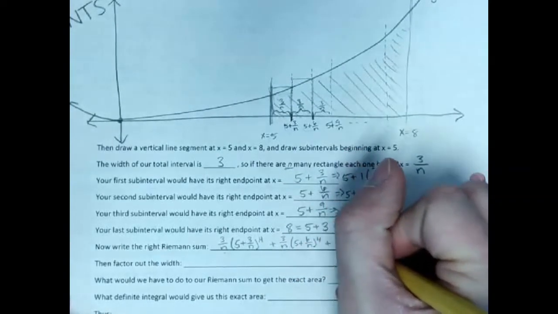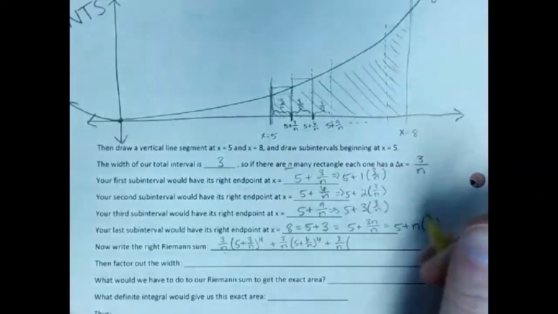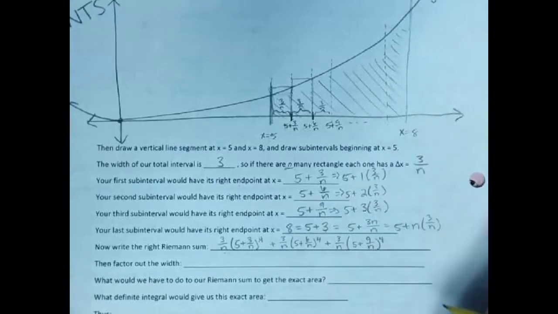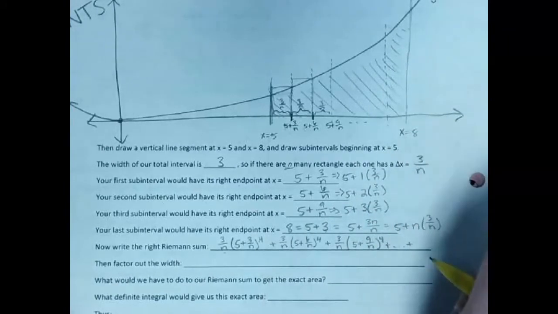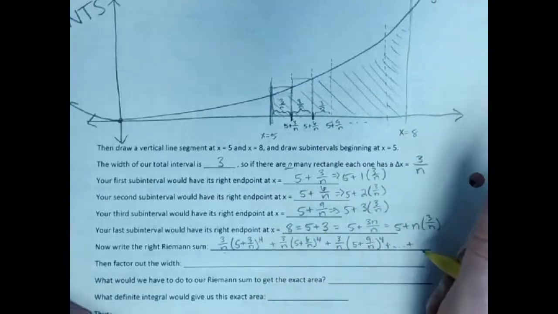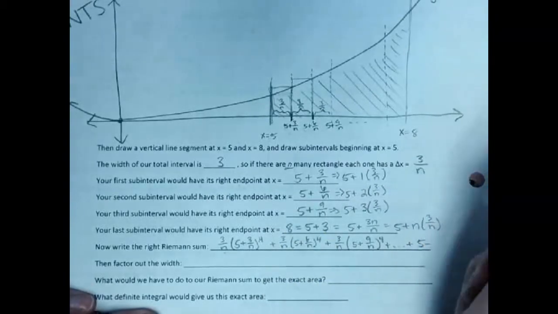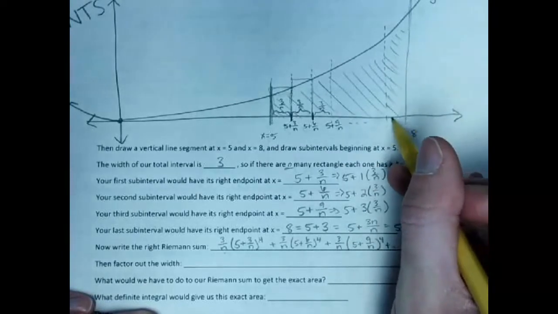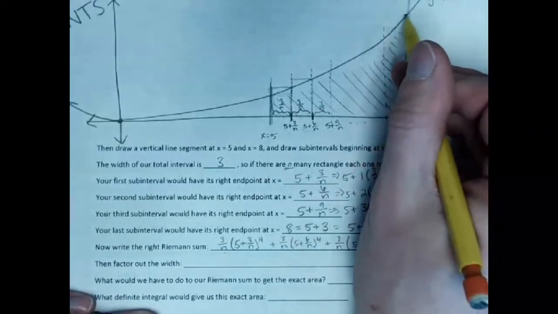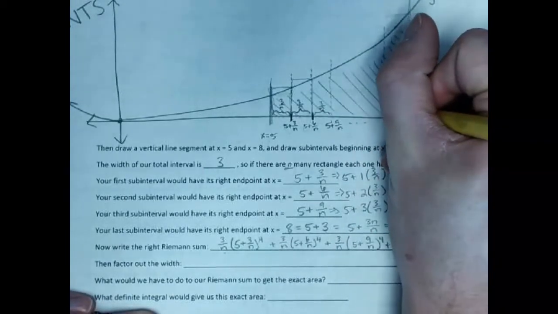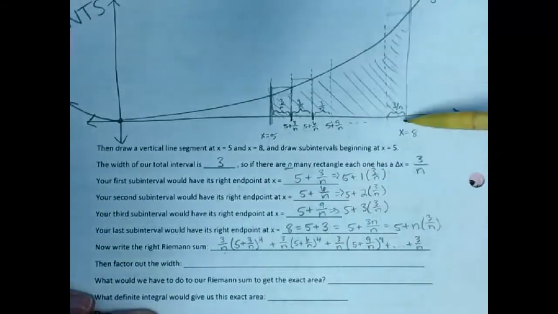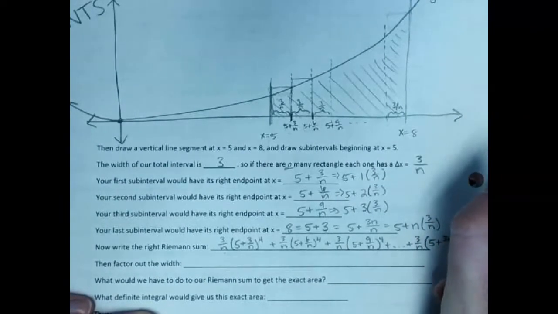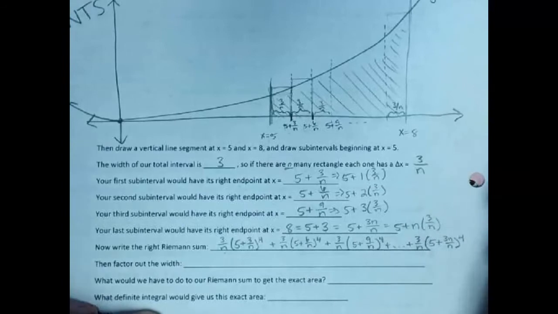The third one would have a width of 3 over n. And then the height would be 5 plus 9 over n, all to the 4th power. And then plus ... let's skip. And then the last one we could rewrite. Instead of 8 to the 4th power, we'll have, I forgot the width. We'd have that 3 over n, which would be the width of this last rectangle. So this width is still 3 over n, but instead of using 8, I'm going to make the 8 look like this. So it's going to be 5 plus 3n over n to the 4th power. And there's your Riemann sum.